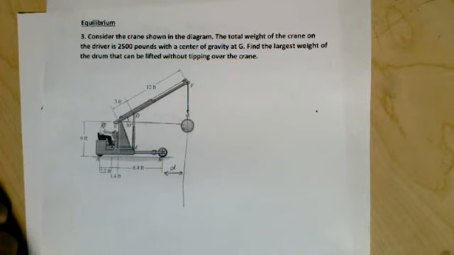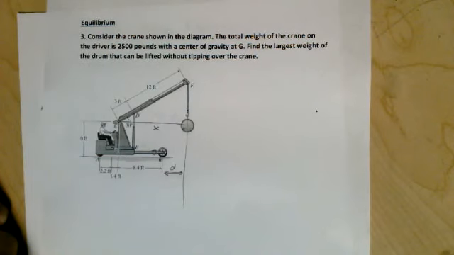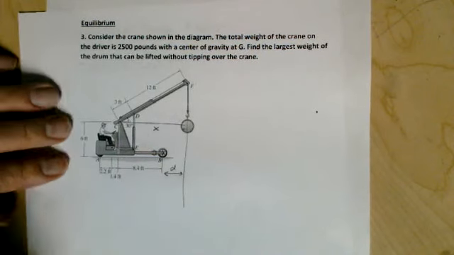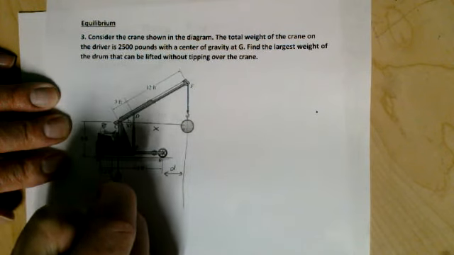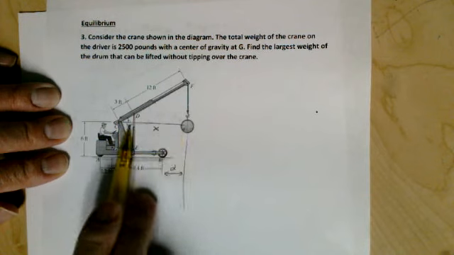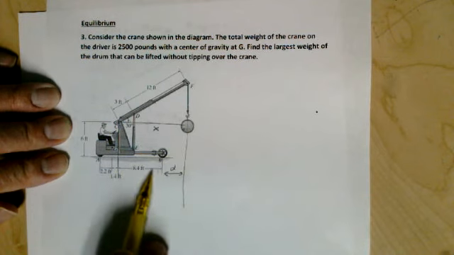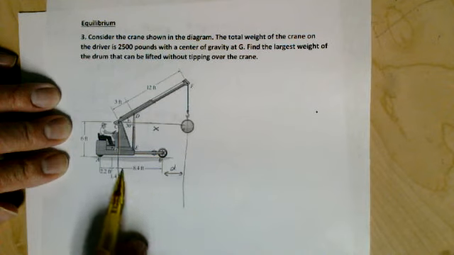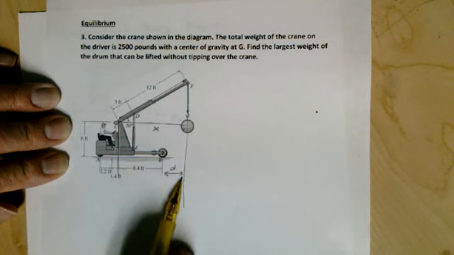Let's say we call this distance X. From this point to our barrels, if we call that X, and from that point to B, that's 8.4, we can find this distance.